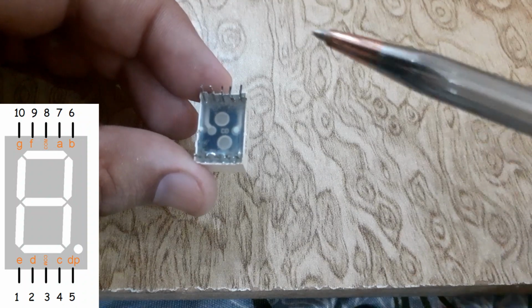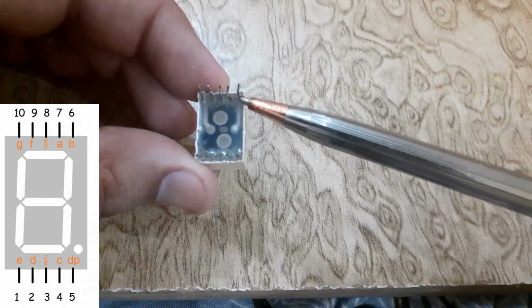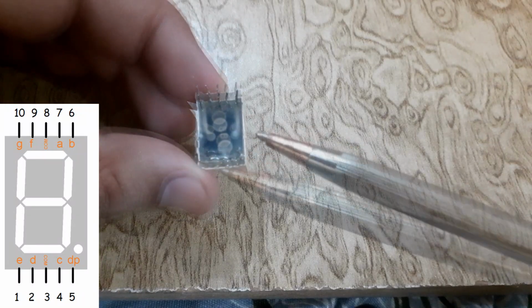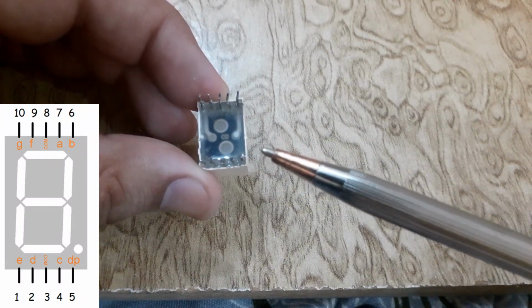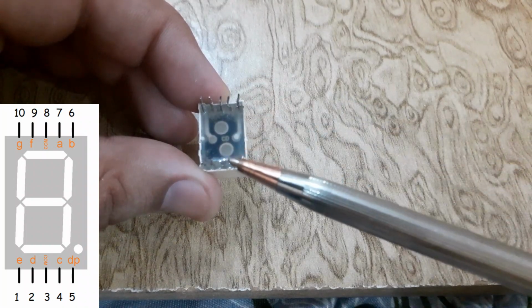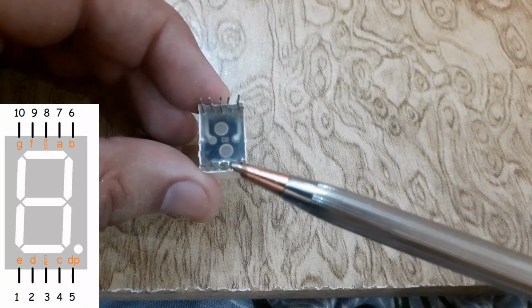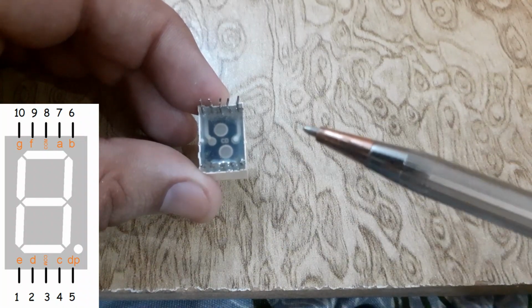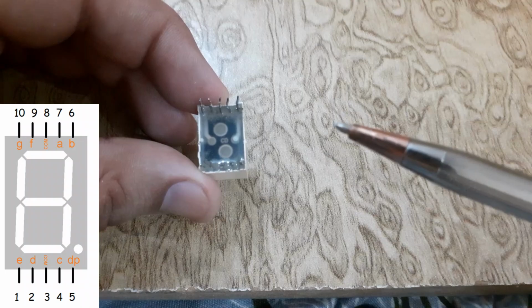The 7-segment display consists of 10 pins, in which pin 3 and pin 8 are common pins. If you are using a common cathode type of 7-segment display, then either pin 3 or 8 will be connected with the ground pin of the Arduino UNO. If you are using a common anode type, then pin 3 or 8 will be connected to the VCC.